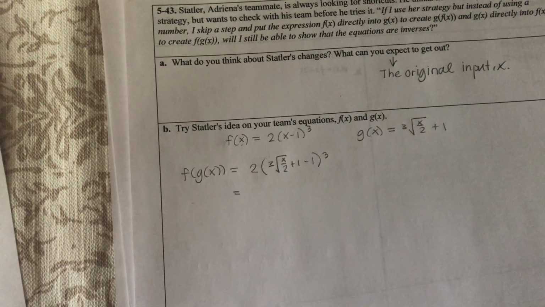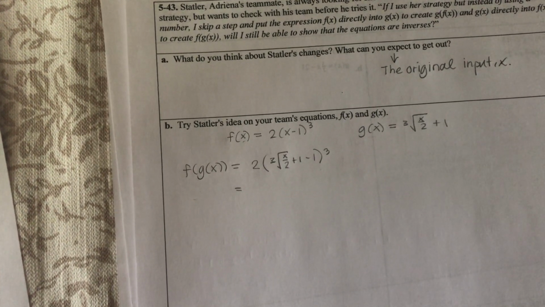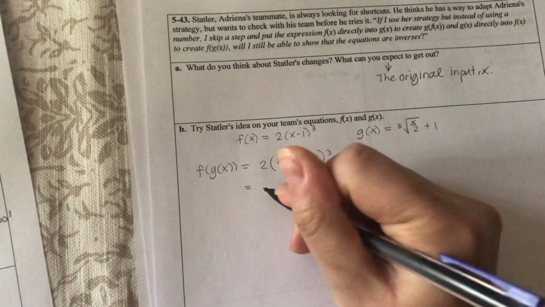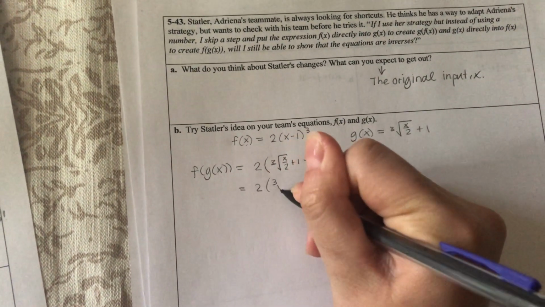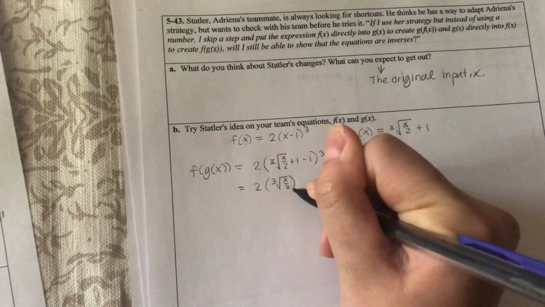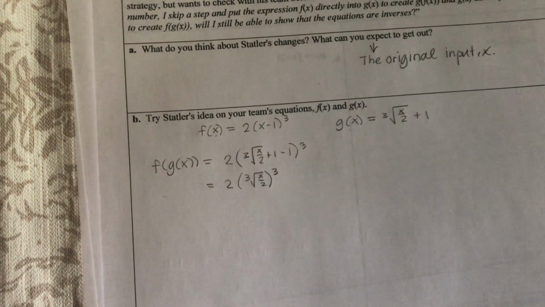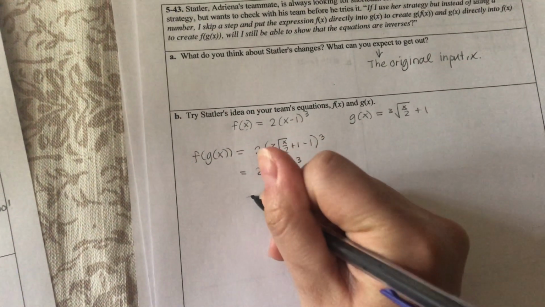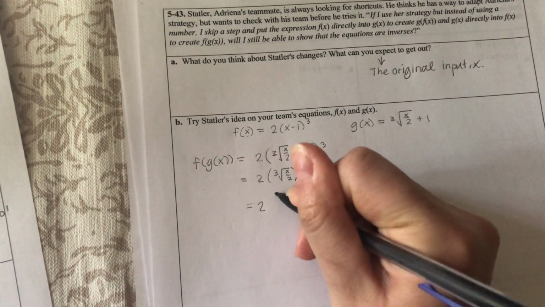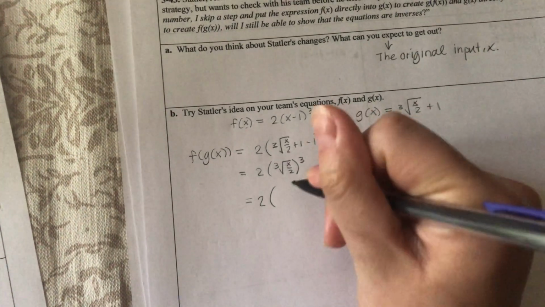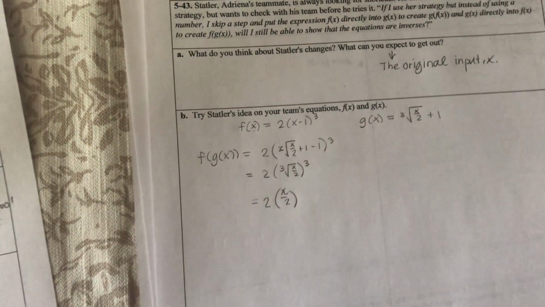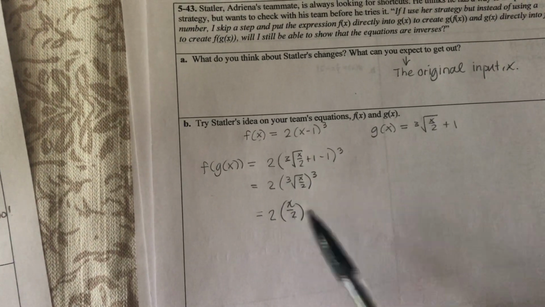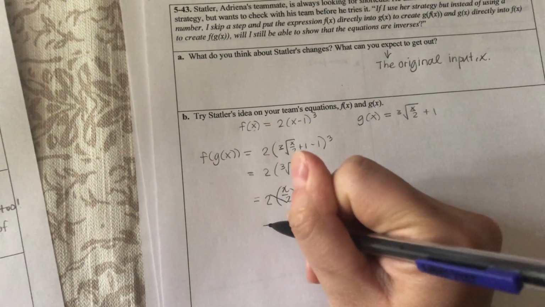What cancels out first? Make sure you are using PEMDAS when you are simplifying or evaluating. 1 minus 1, and you should be doing this one step at a time. I need to see all your work step by step. What cancels out next? Cube root and cubed. So all that's left is x over 2. What cancels out next? If you have multiplying by 2 and dividing by 2, what are you left with?